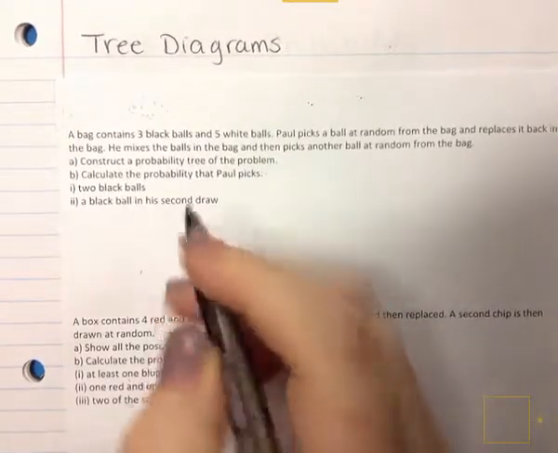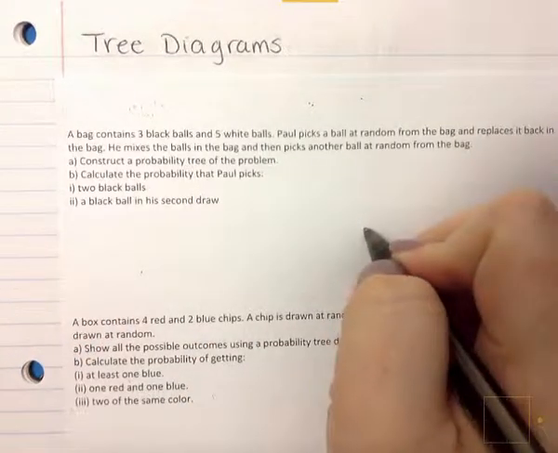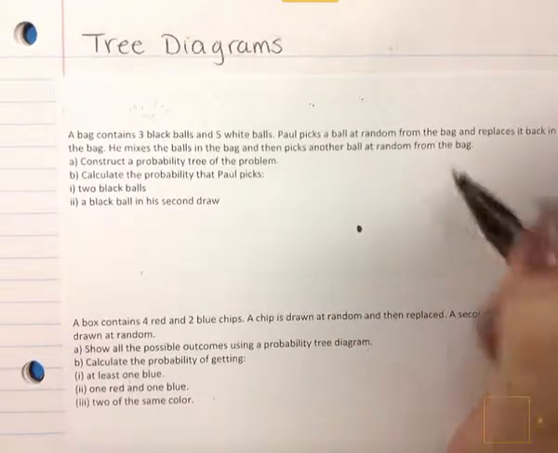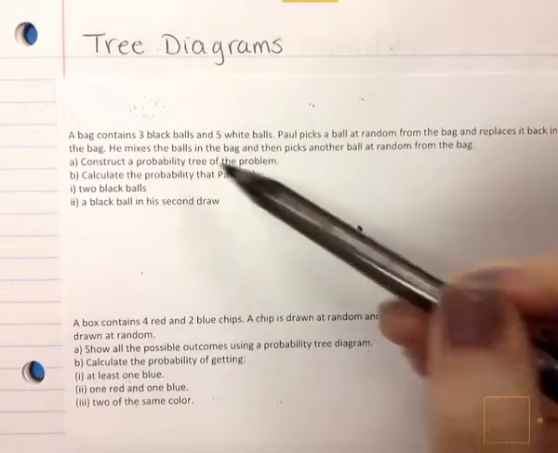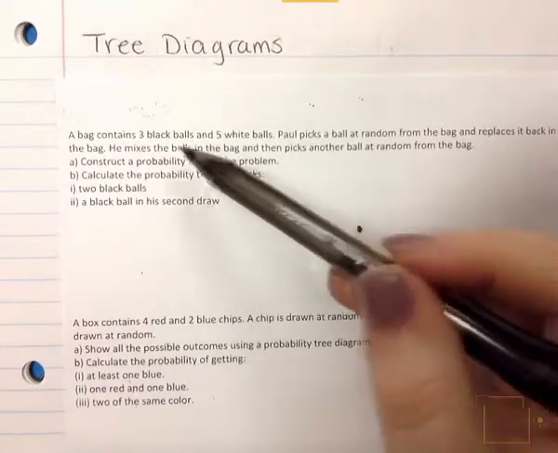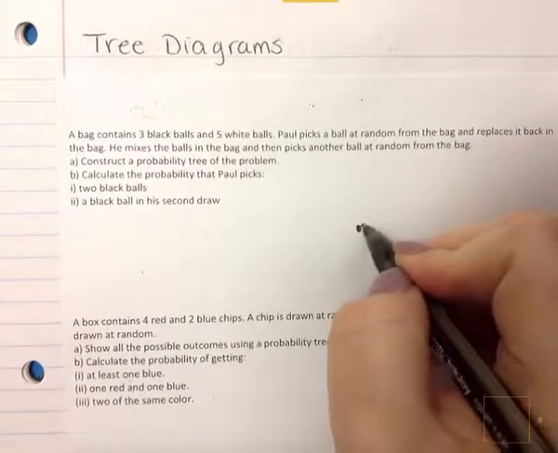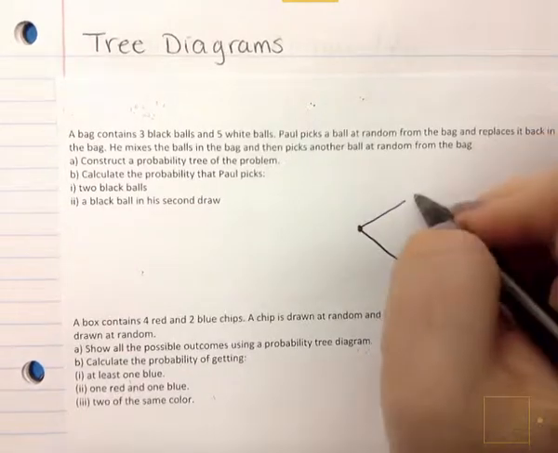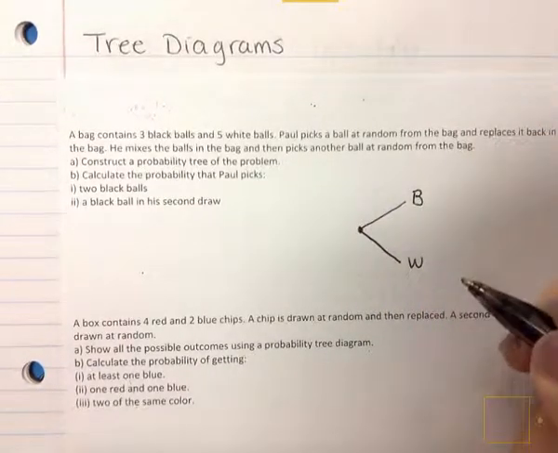So to start a tree diagram, we start with a single point. So I'm actually going to start it over here. Then we have 2 different options. We have a black ball or a white ball. So we're going to draw 2 branches of our tree. And I'm going to use B and W. B for black, W for white.